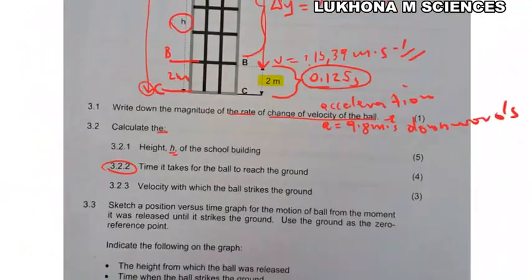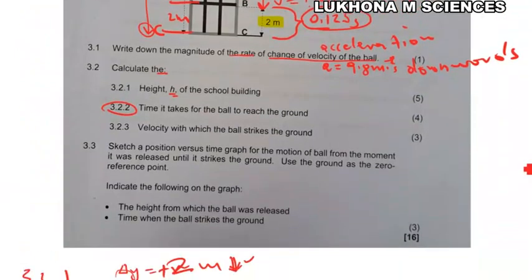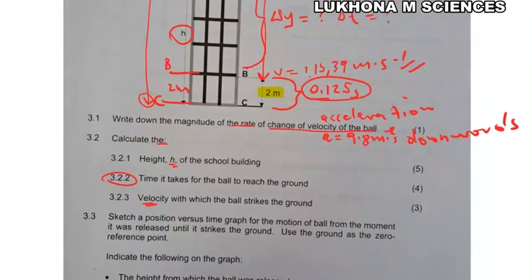The following question says calculate the velocity with which the ball strikes the ground. We want to know the velocity at C. We know the velocity at B. We know the displacement. We know the time. We can use either the displacement, time, initial velocity, final velocity.